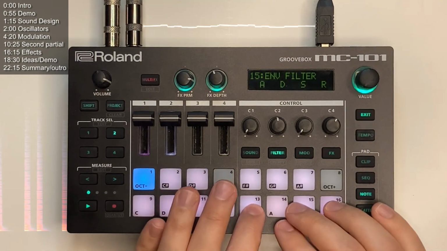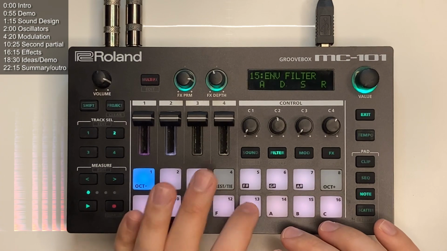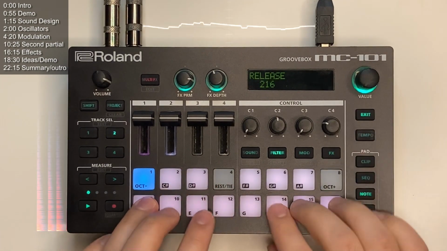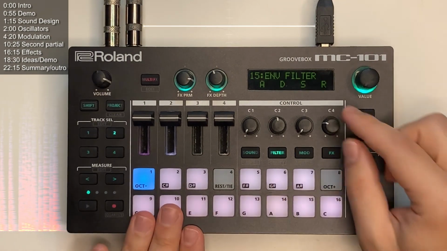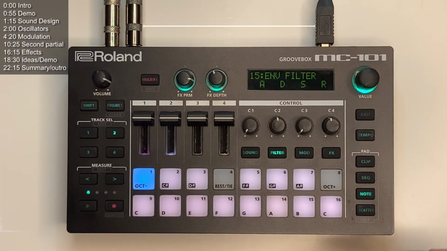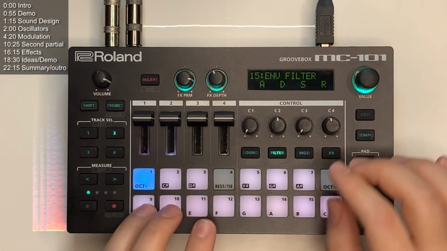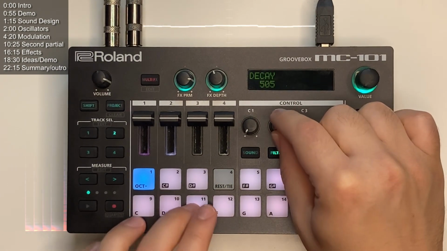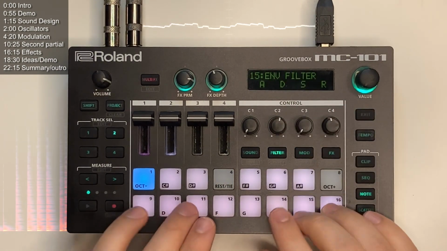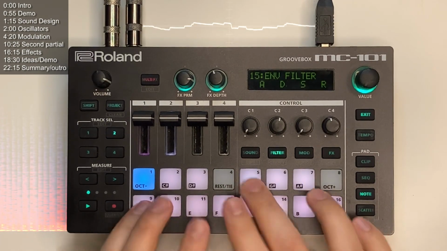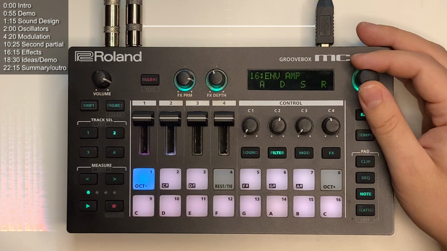You hear when I let go? It cuts off abruptly. That's why I like to have some release. The envelope release you can put up higher, because the amplitude release will take care of fading the sound out. But yeah, so then lower the sustain, raise the decay. Cool.